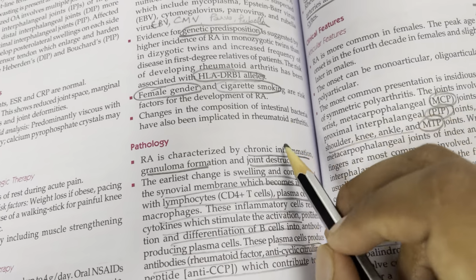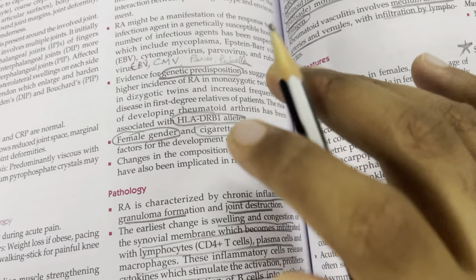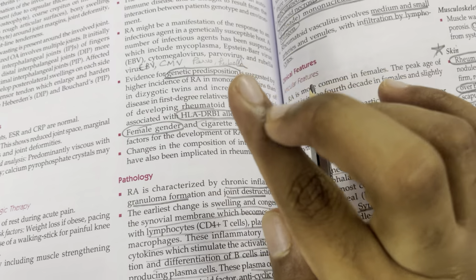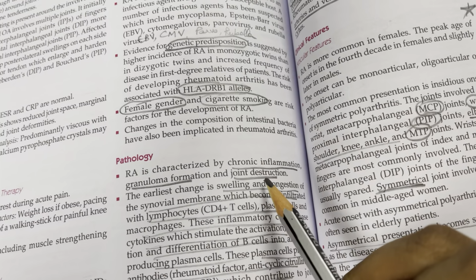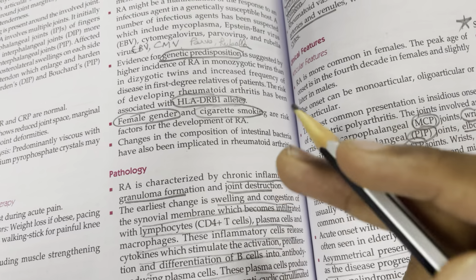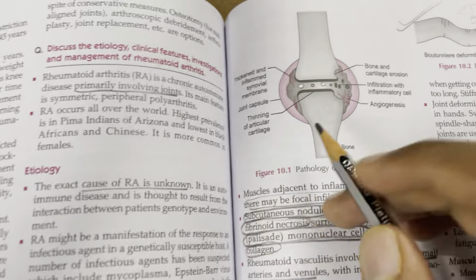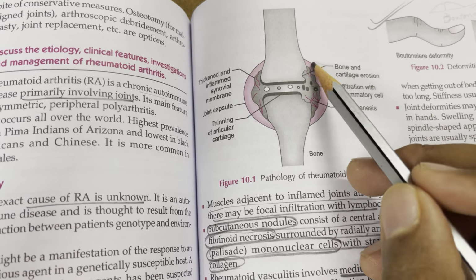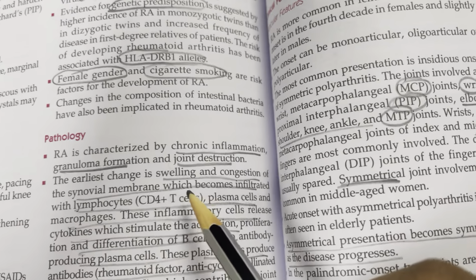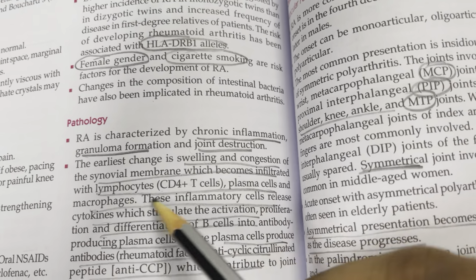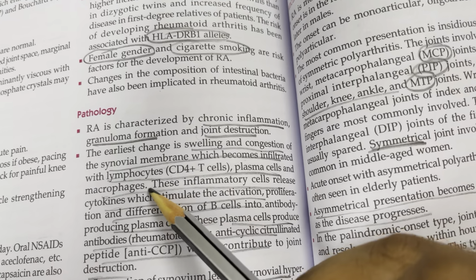So, pathology. First, there is chronic inflammation and granuloma formation, because you see subcutaneous nodules in the skin of rheumatoid arthritis patients. That is important. So there is chronic inflammation and joint destruction. In rheumatoid arthritis joints, the earliest change is swelling and congestion of the synovial membrane. Here you can see the synovial membrane. There is swelling and chronic inflammation of the synovial membrane, with lymphocytic infiltration: lymphocytes, plasma cells, and macrophages.